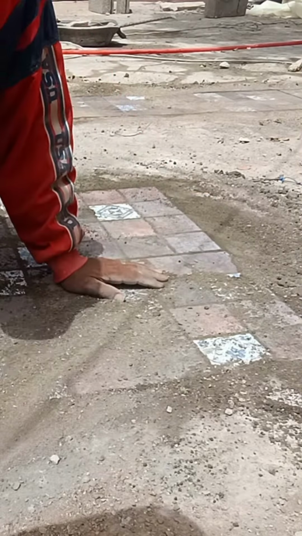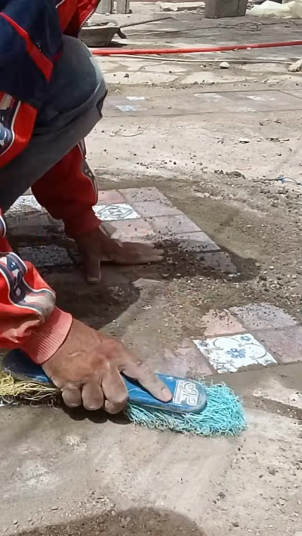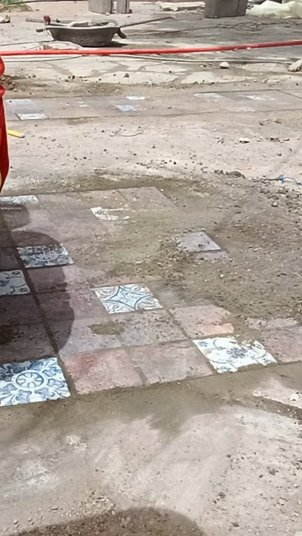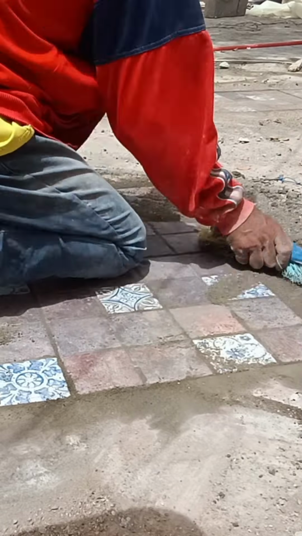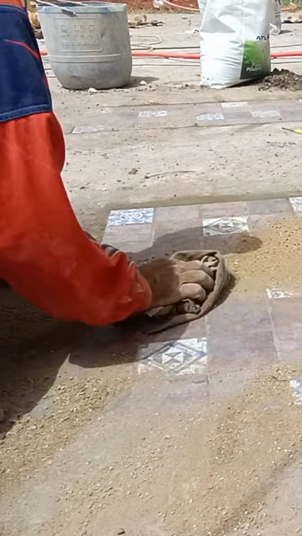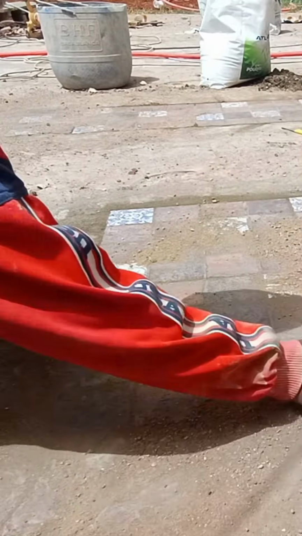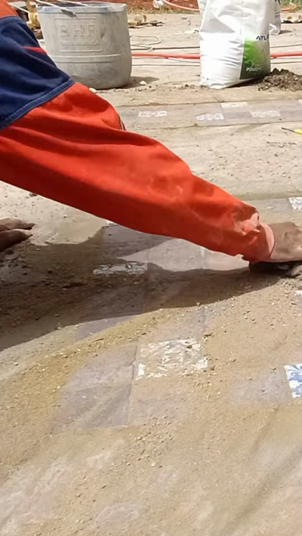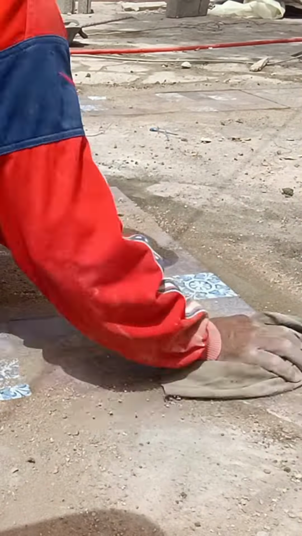If you are working in a humid climate, make sure to use water-resistant adhesives and grout to prevent damage over time. 5. Cleaning and maintenance after installation. Once the installation is complete and the grout has dried, it's important to thoroughly clean the entire surface to remove any haze.